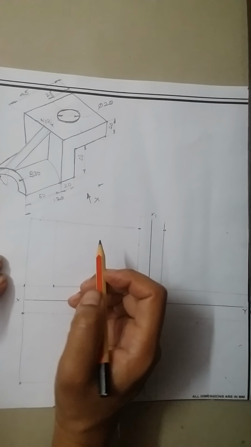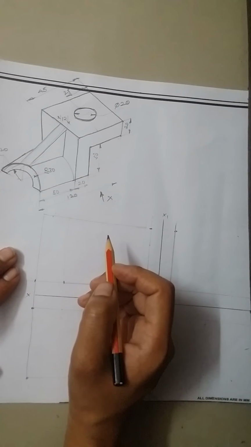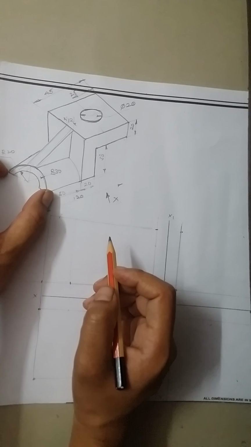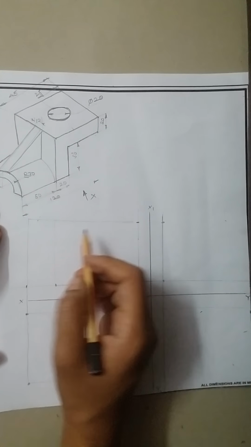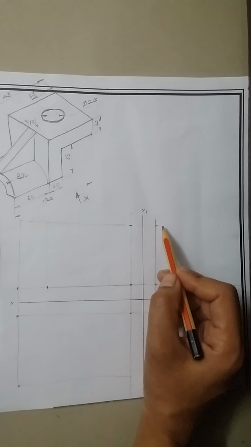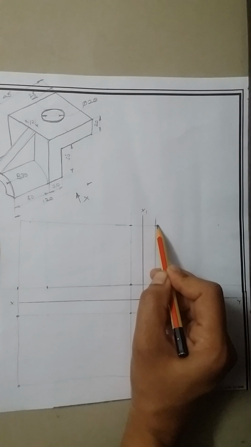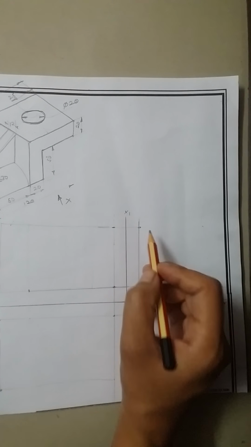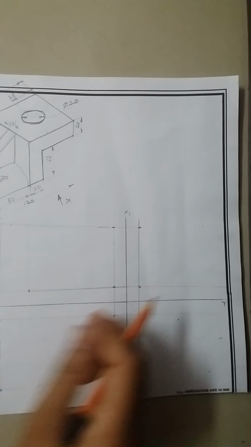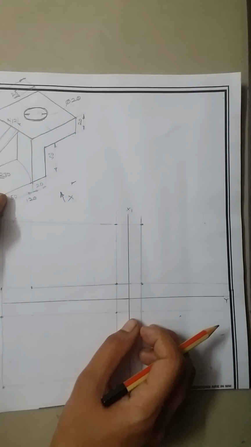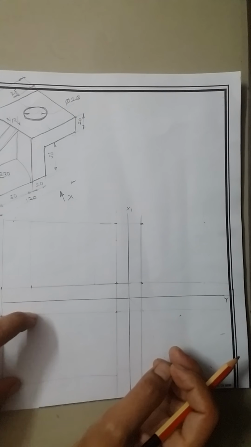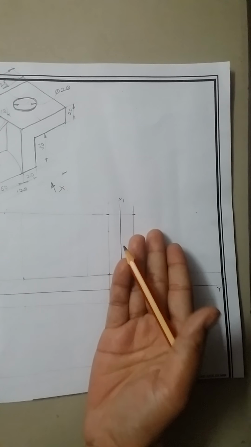Now we'll mark the overall dimension of the left hand side view. In the left hand side view, the 60 mm distance and the overall height are visible, that is 70. We have that 70 mm height in the front view also, so we'll project it here. You get 70 mm here, and the 60 mm width is available in the top view, so we'll project it to the side view.